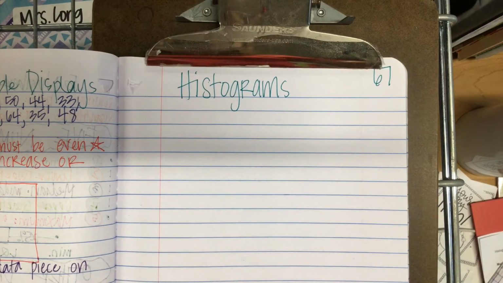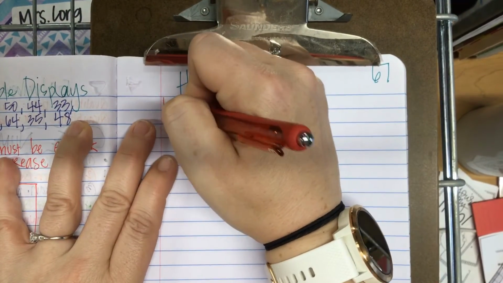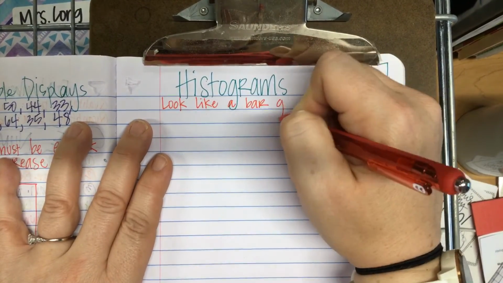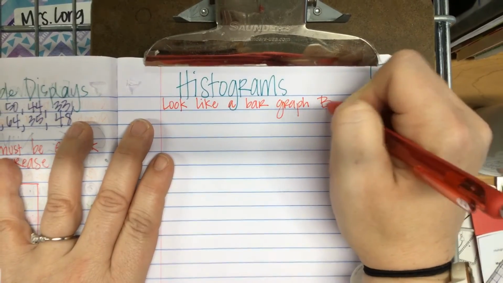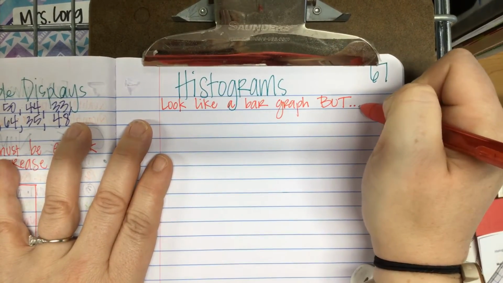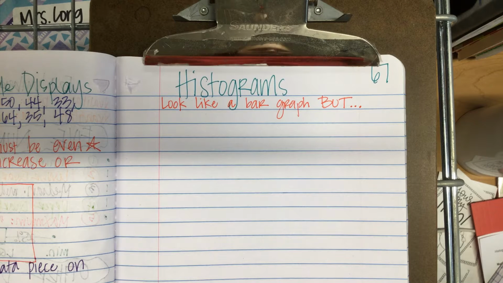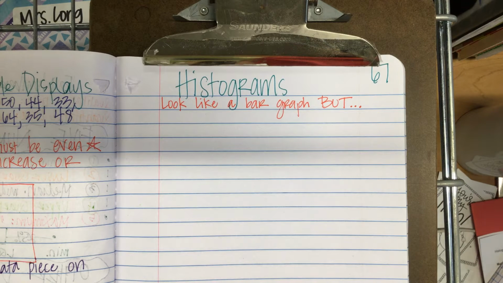Histograms. They look like a bar graph, but... They look like a bar graph. They are often confused with a bar graph. In fact, you often make bar graphs in classes, and your bar graph is technically a histogram. We just make them by accident sometimes. That's true.